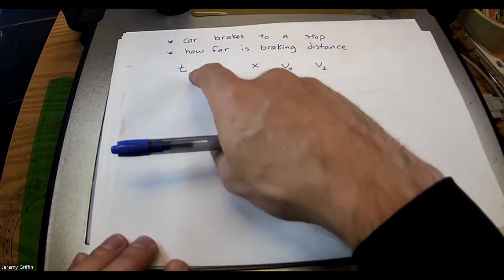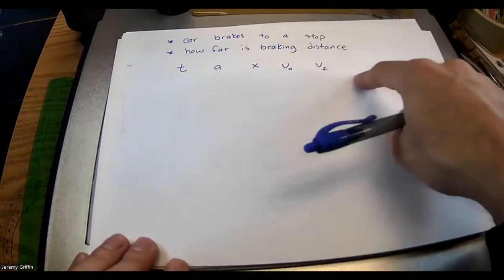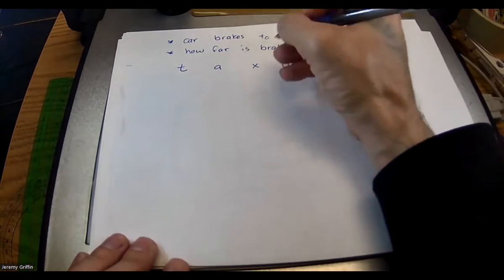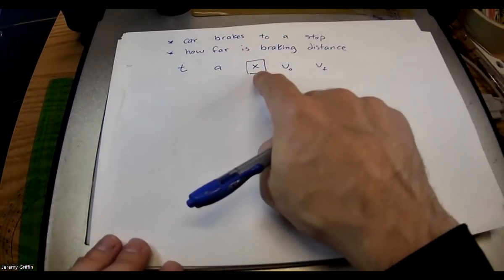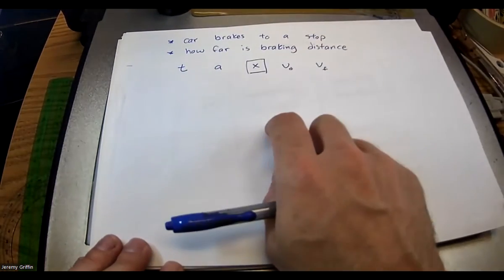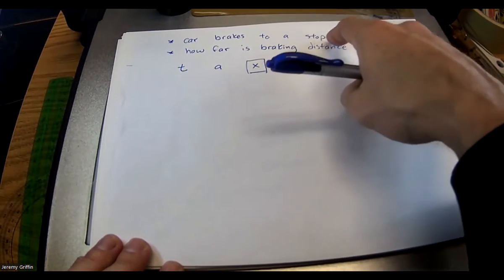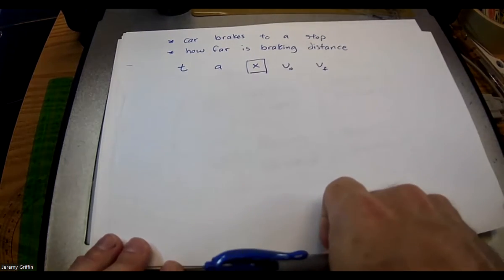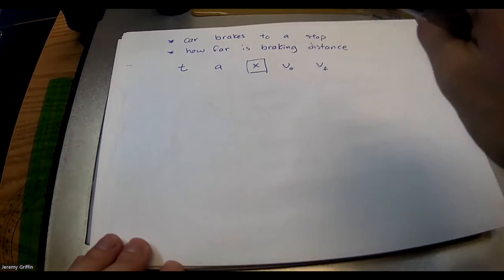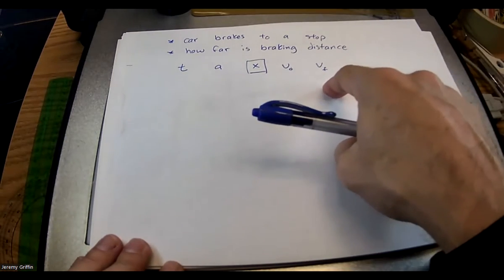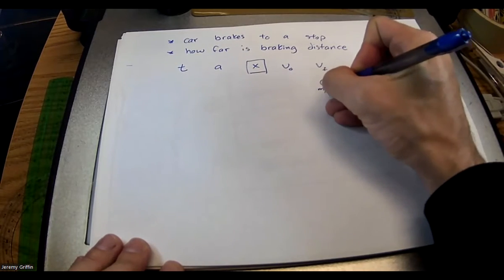Now, if you want to answer the question, what's the braking distance? Which one of these are you solving for? Maybe x in meters, right? Like how many meters? So we're solving for that. So you have to know some of these other things. If you're braking to a stop, you actually already know one of those other things. What's one that you already know? The final velocity, exactly, right? And that has to be what number? 0 meters per second. Good call.